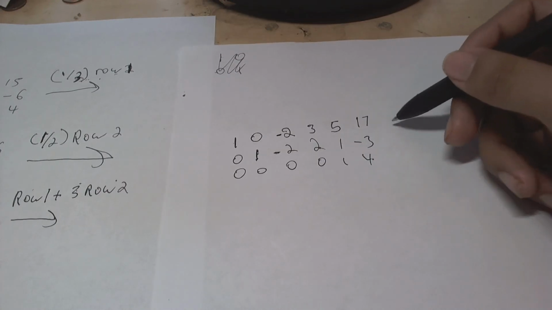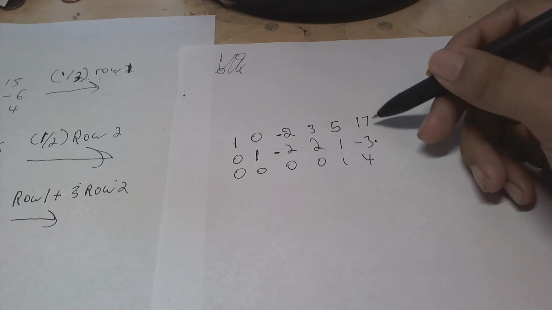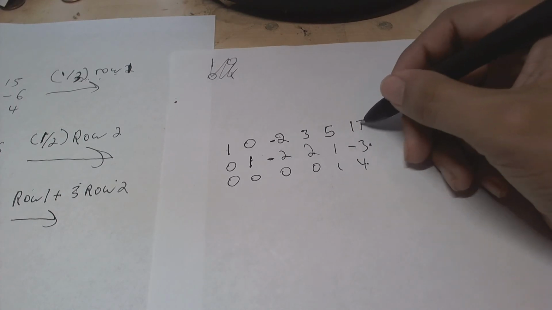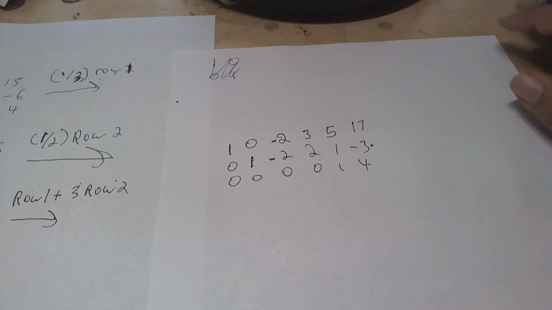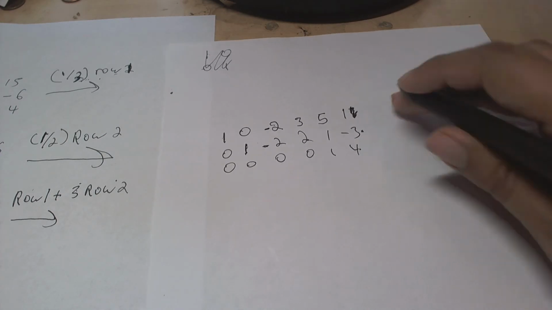Because I'm multiplying the wrong number. Negative 3 times 2 is negative 6. Negative 6 plus 5 equals 1, right?